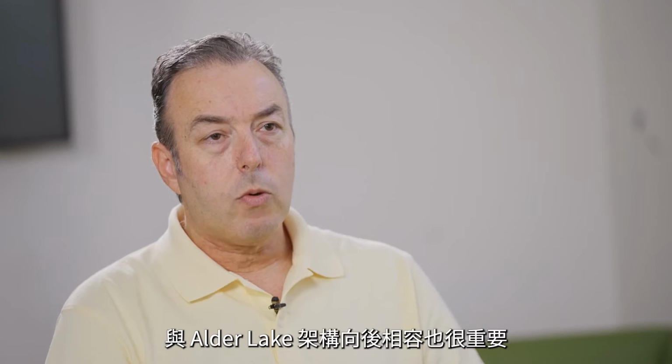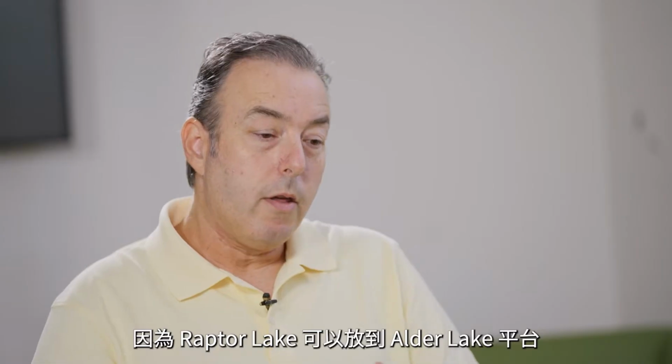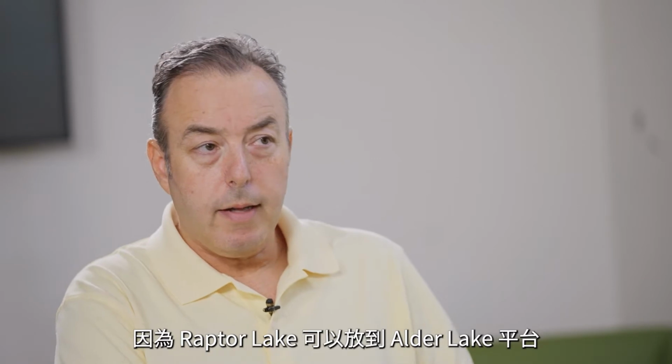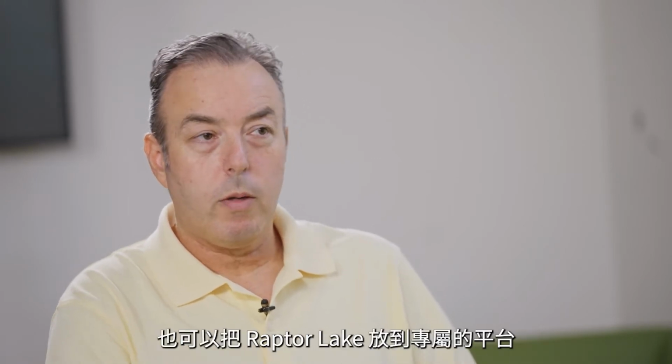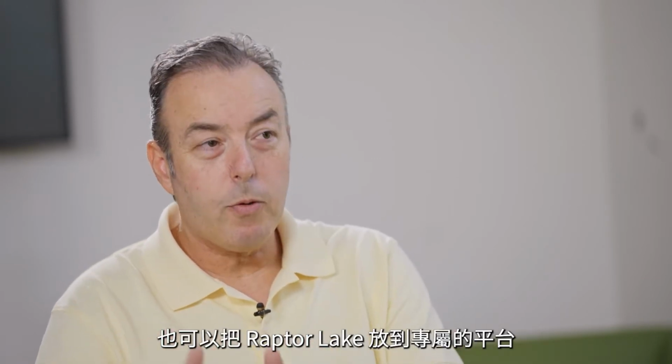And also one more thing that was important was to keep it backward compatible with Alder Lake. So we squeezed all this additional goodness within the same package as Alder Lake, which is very important, because you can either take Raptor Lake and put it in an Alder Lake platform, or you can take Raptor Lake and put it in the dedicated Raptor Lake platform with the improved ingredients on the platform and get even more.